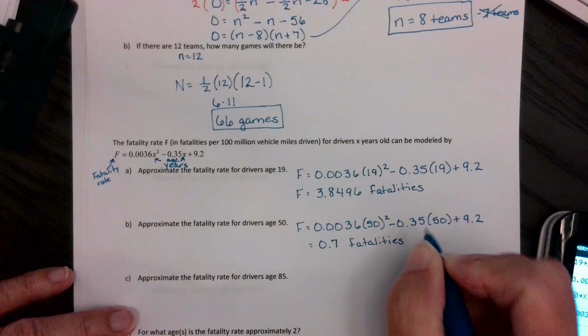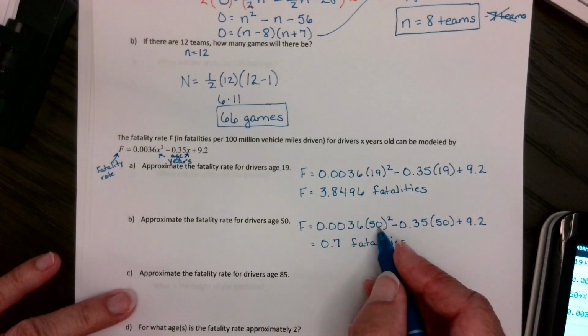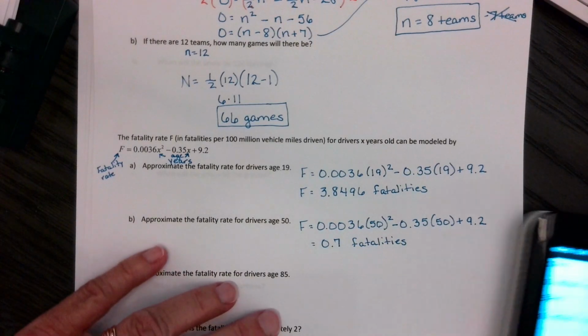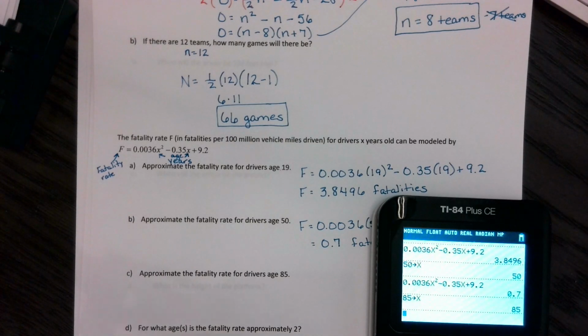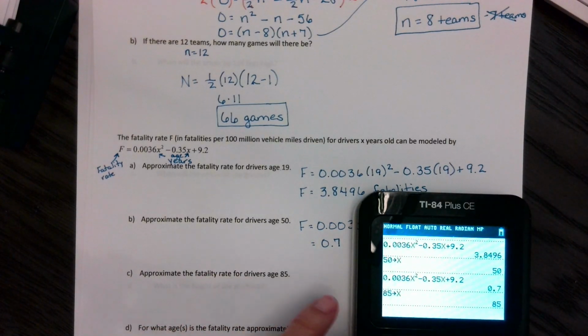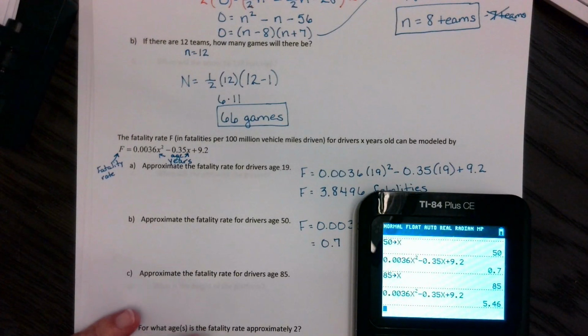Now, approximate for the age 85. You're going to plug in 85 here. So I'm just going to say 85 store X. I'm not going to write it all out again. I'm going to bring this back up, and we're going to get 5.46.